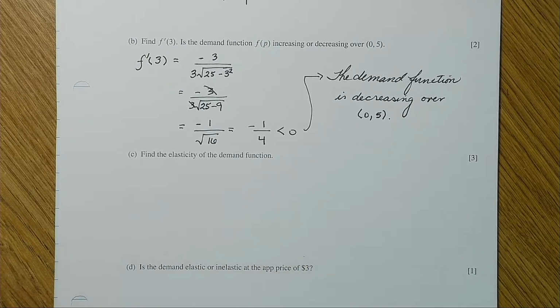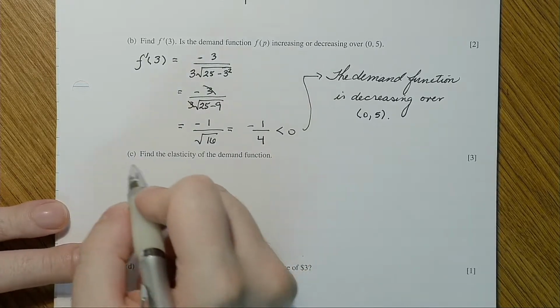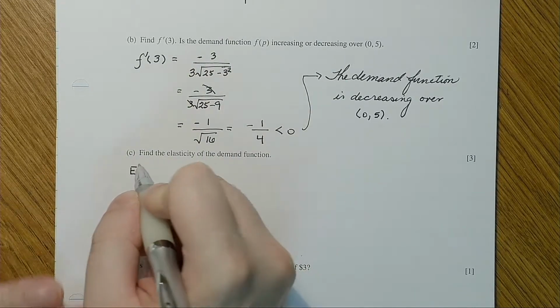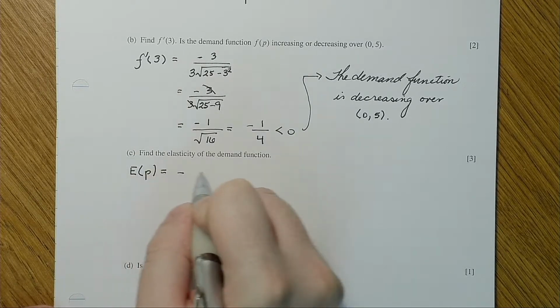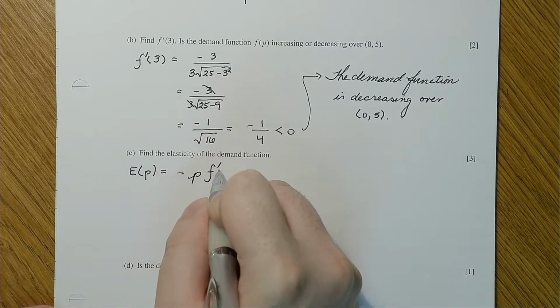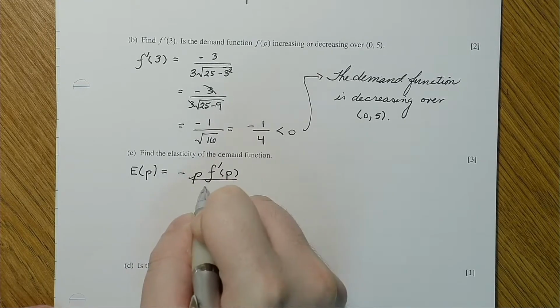Then the next one is to find the elasticity of the demand function. So the elasticity just requires us to remember what that formula was. So we said that the elasticity of the price P is equal to minus P times the derivative of the demand function over the demand function.